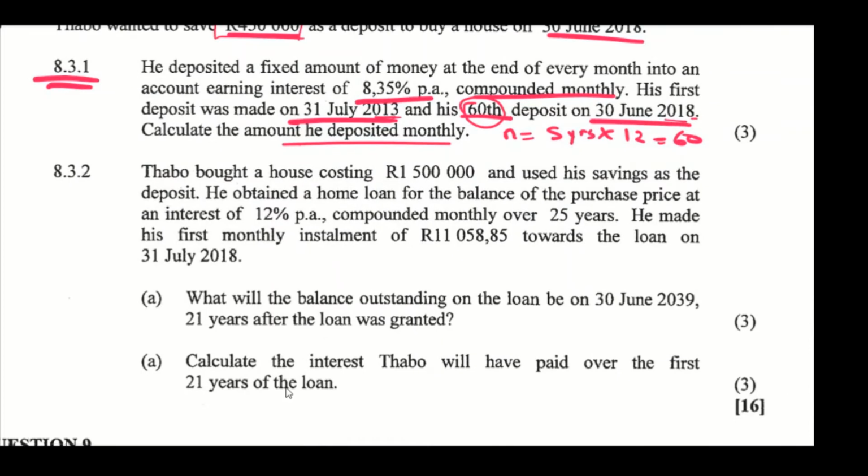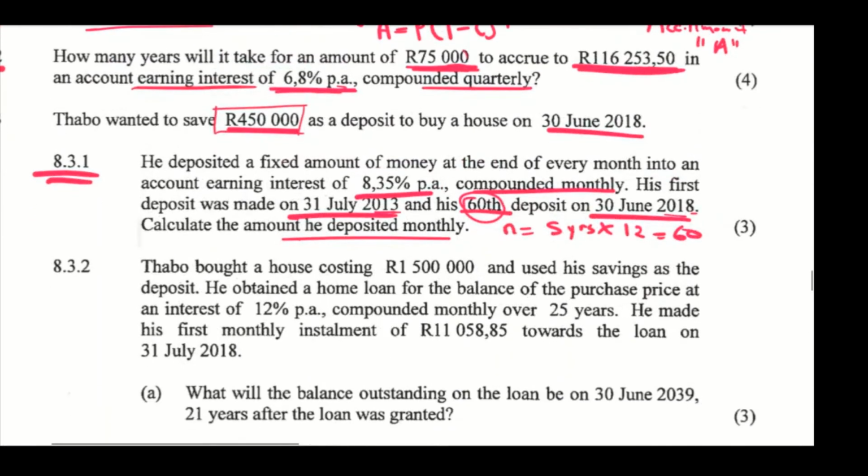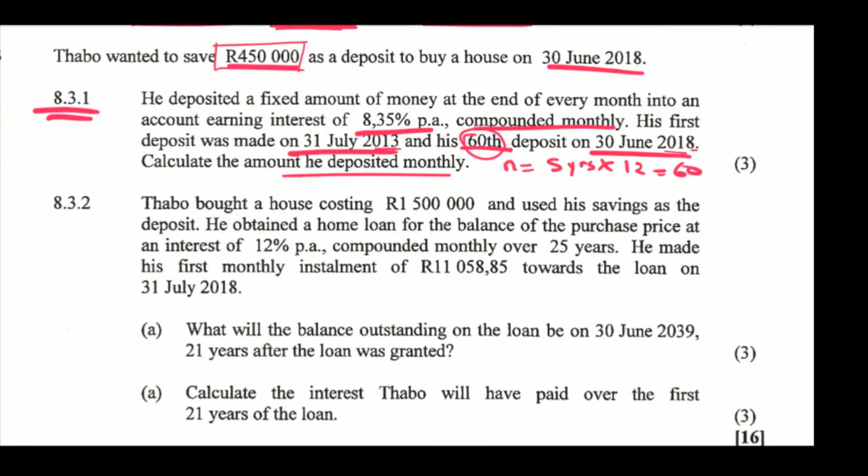8.3.2, right? Before I do it, I want us to remember, the statement says that Thabo bought a house costing 1.5 million and he used the savings as a deposit. Remember, he wanted to save 450,000 rand. And if we say 1,500,000 minus 450,000 rand, let me just punch my calculator, punch yours.